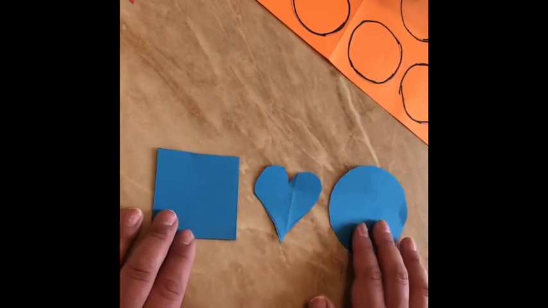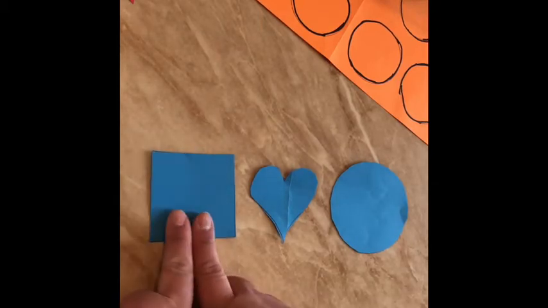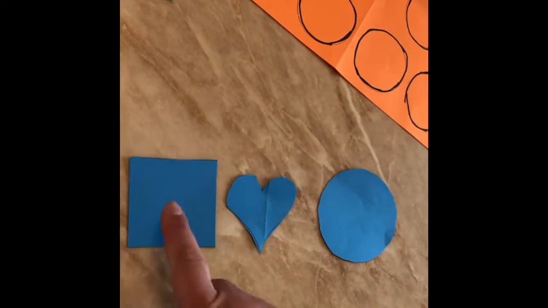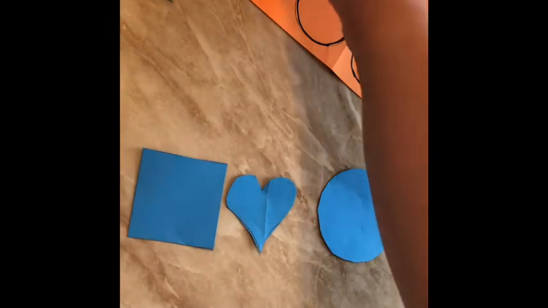Okay, so we're going to run this. And like I said, the target shape that we're going to work on for the purposes of this video as an example, we'll do the square as a target. Find the square, and they'll find the square, and you will say, good job finding the square, and you give your child a token.